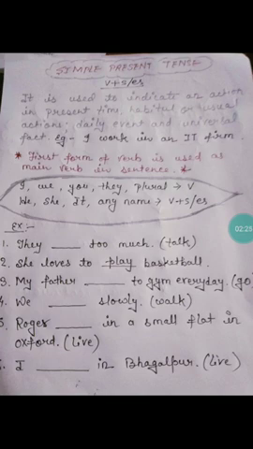So simple present tense indicates an action in present time, and that action can be a habitual or usual action, a daily event that you practice every day, or a universal fact like the earth rotates round the sun.